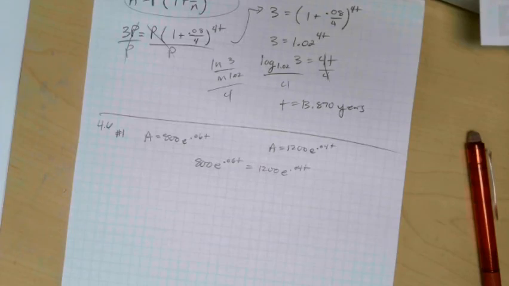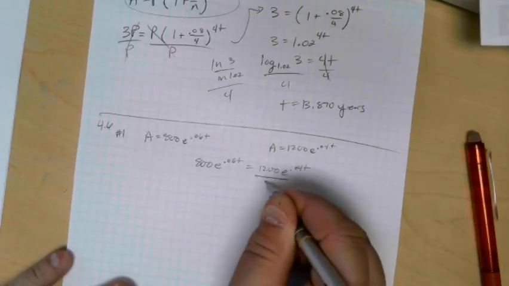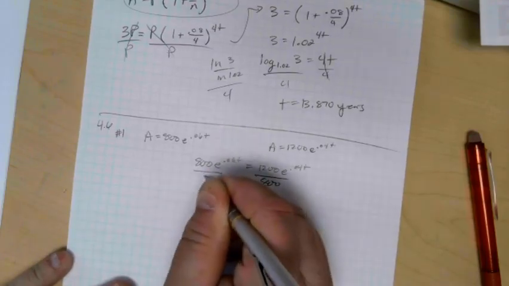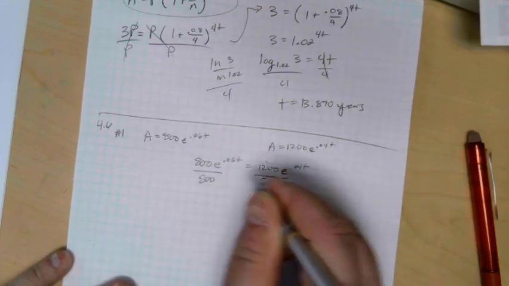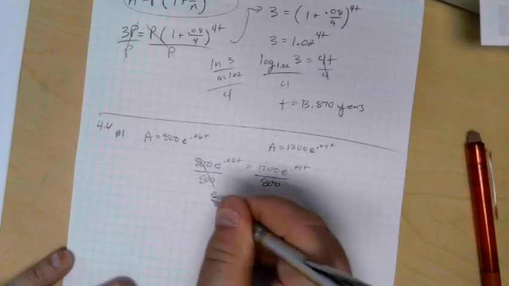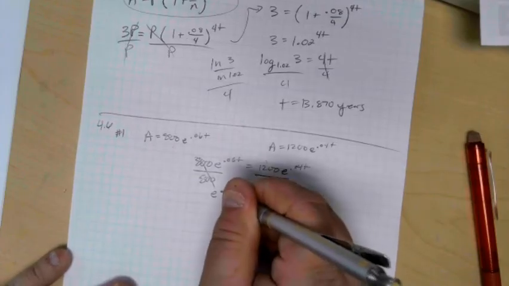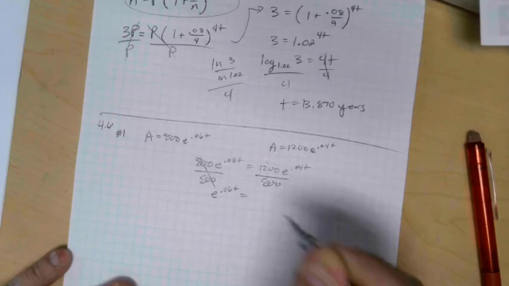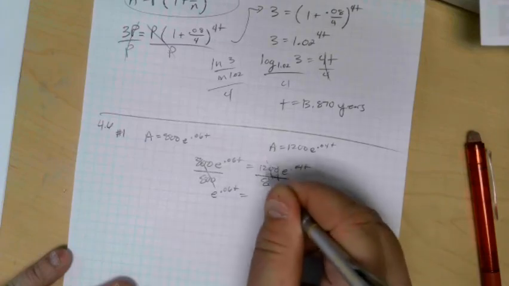Well, oh, I see something. Check this out. What if I divided each side by 800? Let's try that right now. That would cancel, and I'd get e to the 0.06t equals, that's gone, 12 over 8.